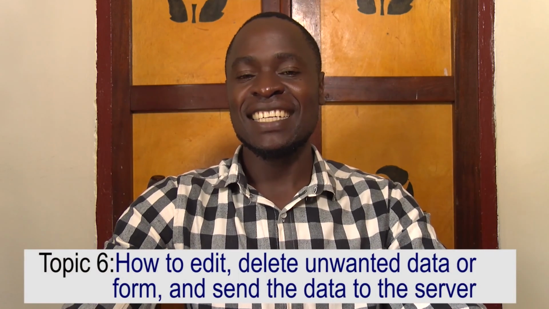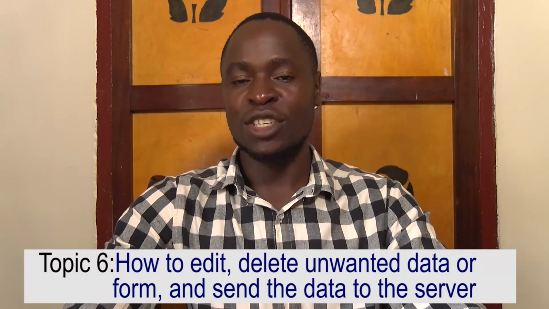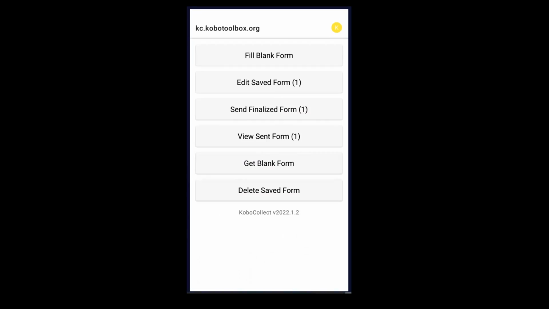Our sixth step now is how to edit, delete and upload data back to the server from the application Kobo Collect. Let me show you how it is done. So here is my application. As you can see, I have currently one form saved in the application. The first button here is where we collect data from. The second is where the data that you collected is edited from.